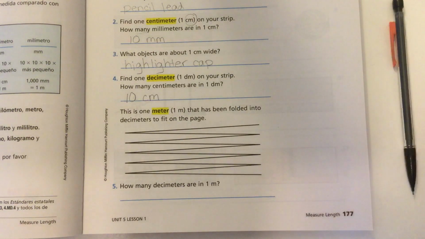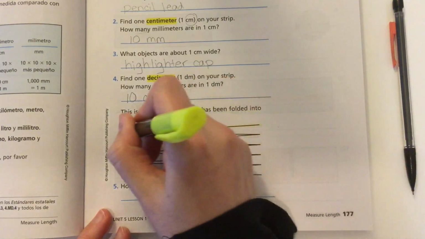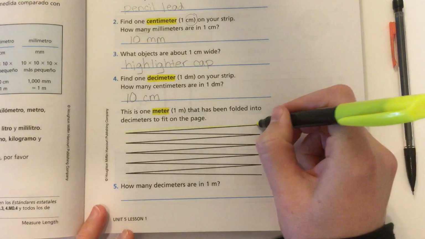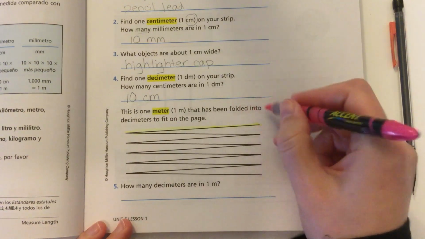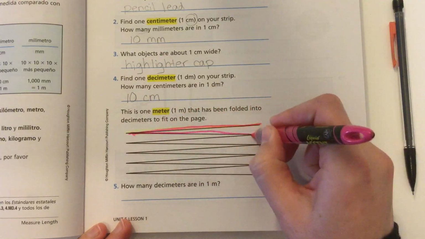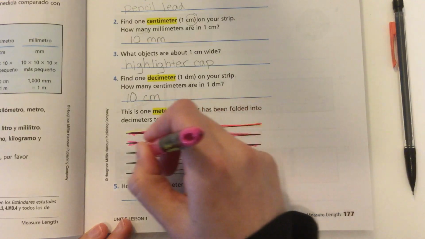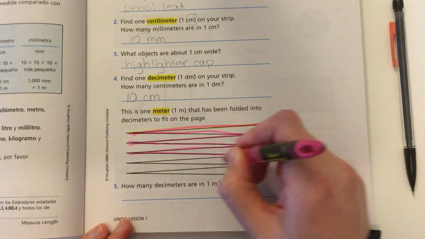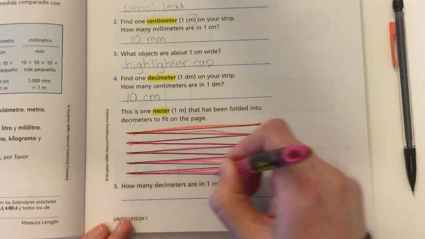So let's see if I can count. I'm going to use my highlighter to count carefully. So here is 1. That's 1 decimeter. Oh, I forgot this highlighter doesn't work very well. Let me switch colors really quick. Okay. 1. Now 2, 3, 4, 5, 6, 7, 8, 9, 10.